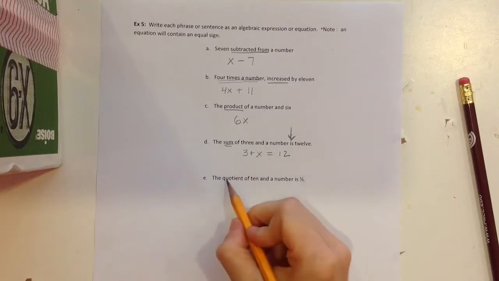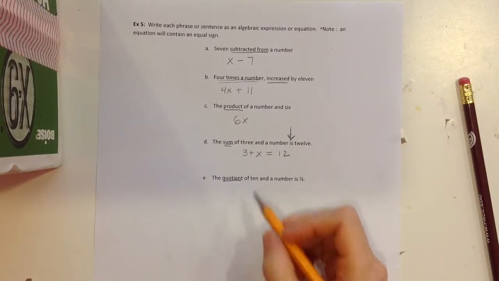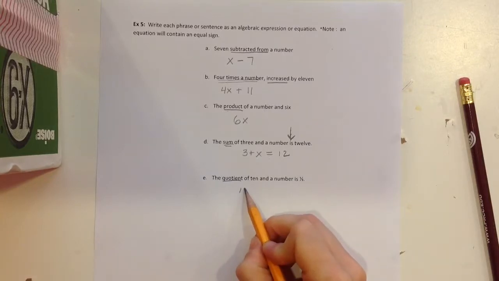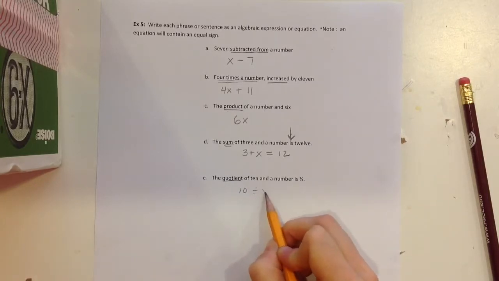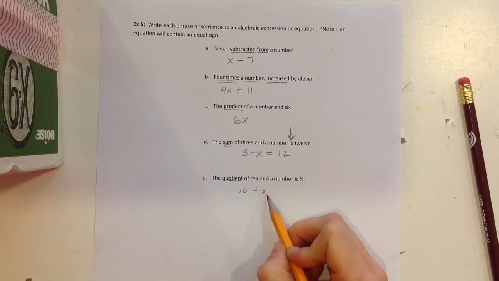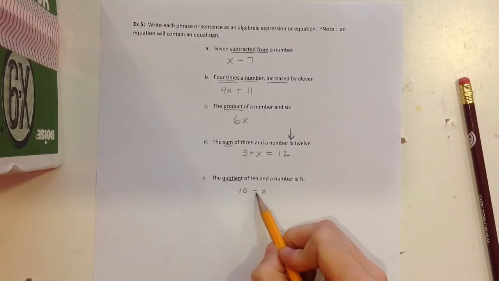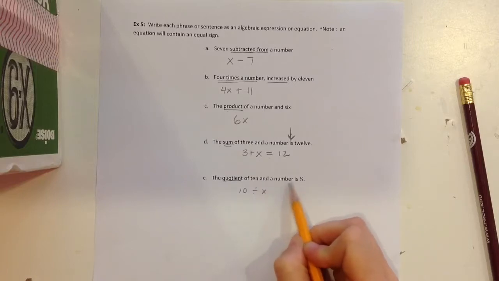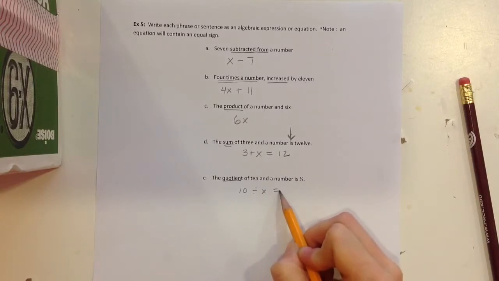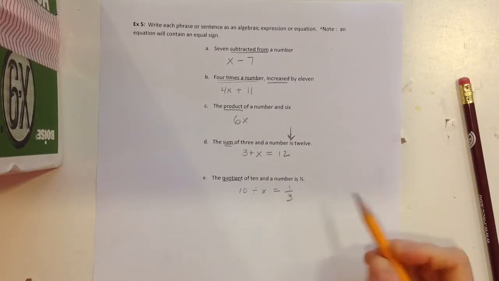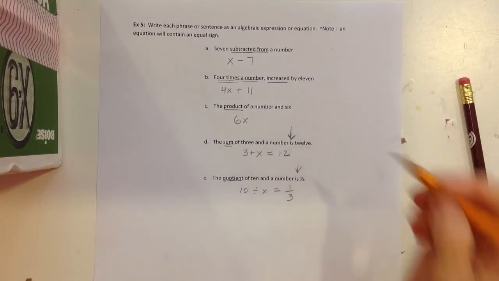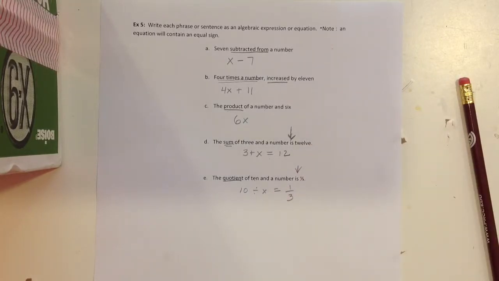The quotient, this means to divide. So I'm dividing, and you can put 10 divided by a number. If you want to, you can write it as a fraction. I'm going to write it like this. So the quotient means to divide. 10 and a number is my equals, and then I'm just going to put 1/3. So the quotient of 10 divided by x equals 1/3. All right, that's the end of 1.3.